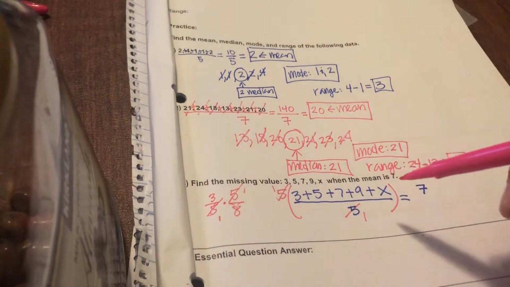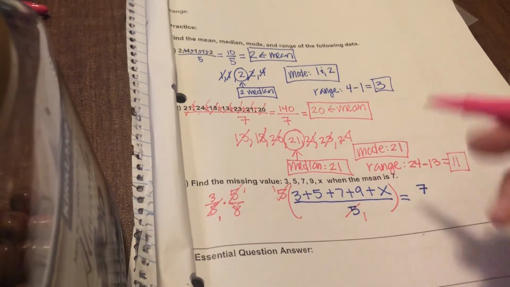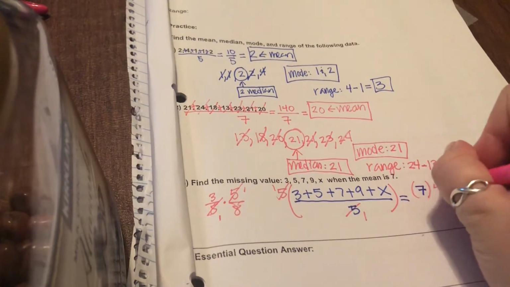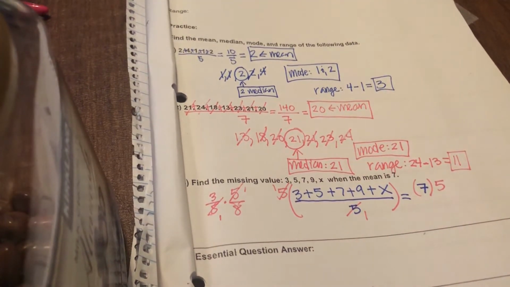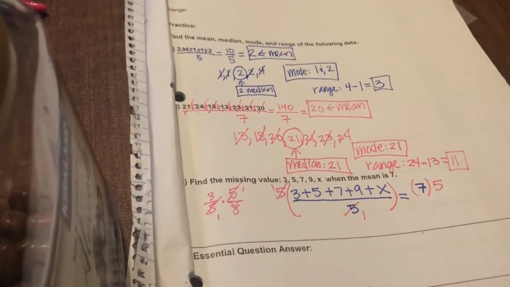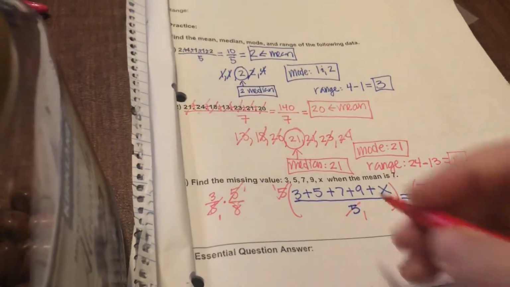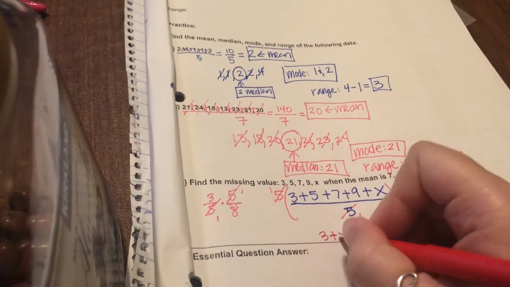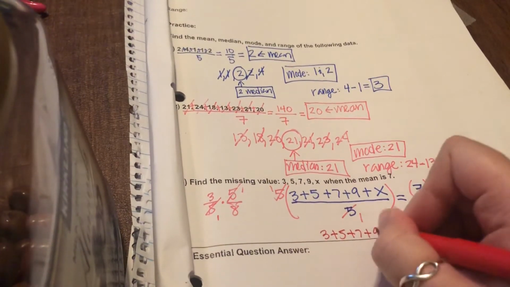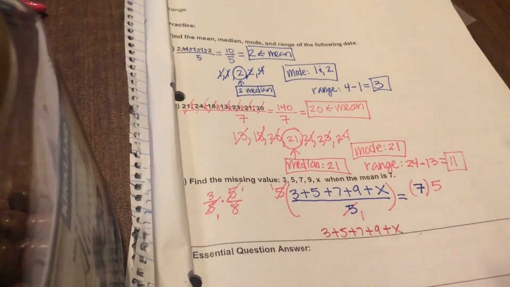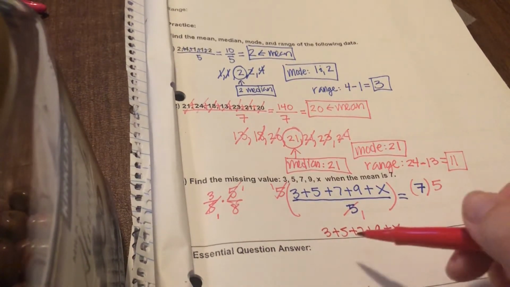I can multiply an equation by anything I want as long as I do it to the other side as well. So now I have that top part, just 3 plus 5 plus 7 plus 9 plus x, and the over 5 is gone because it's over 1, so it's like it's just that.